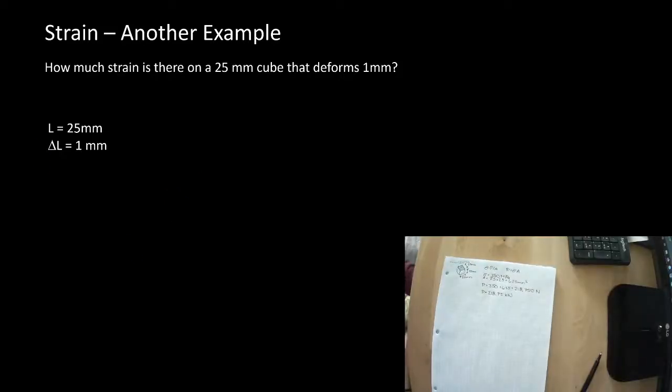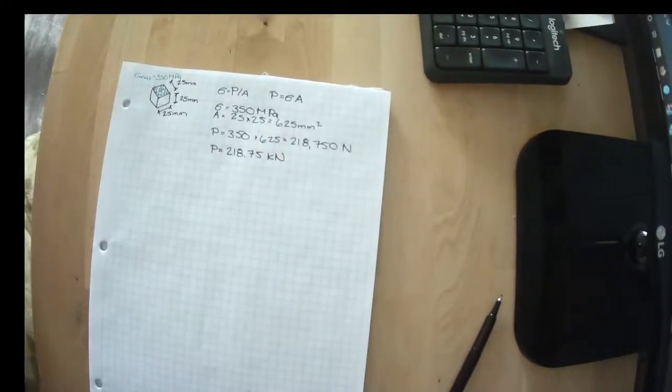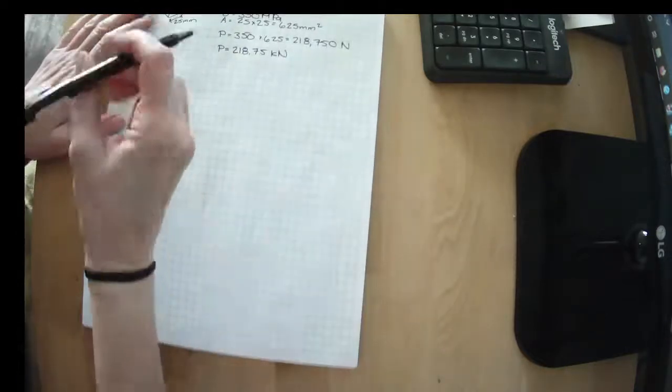Let's take that same 25 millimeter cube that we talked about before, and we want to know how much strain would be on it if it deformed 1 millimeter. So let's take a look at what that means.